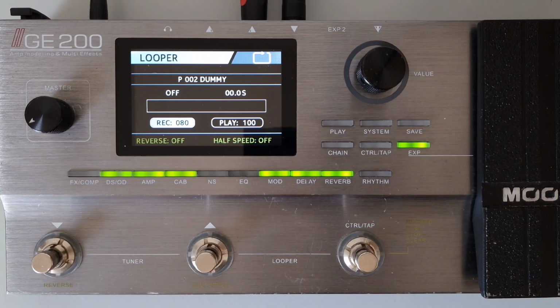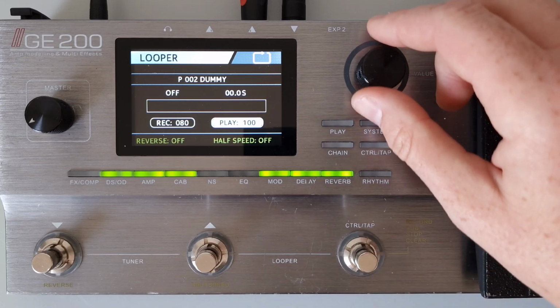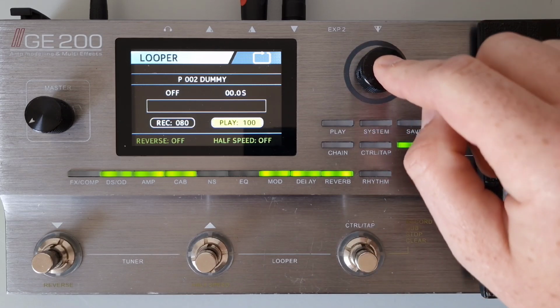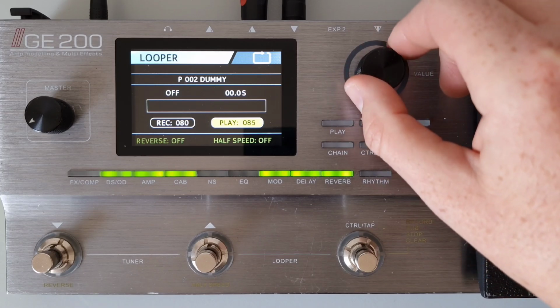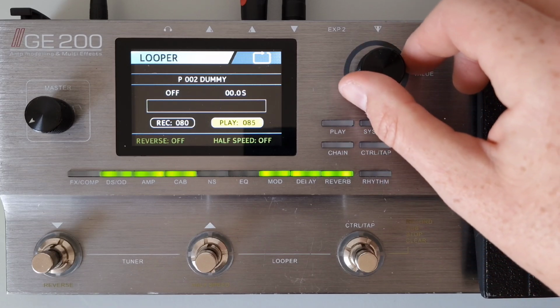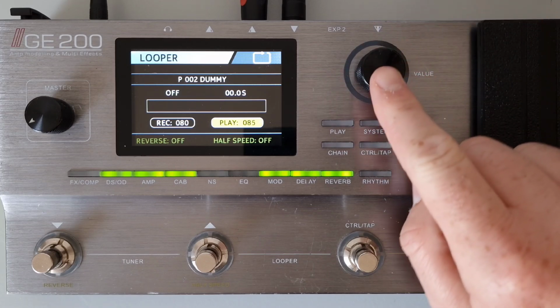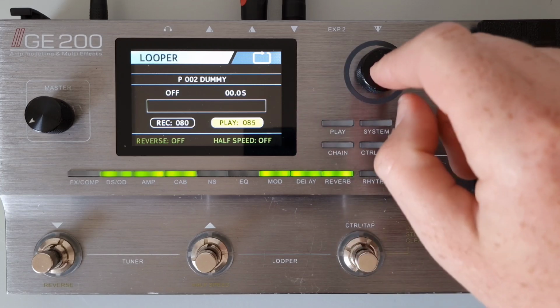On the same screen, you can also use the value knob to select play. Press down to edit. You can set this between 0 and 100 as well. And this sets the playback volume of the looper. When you're finished, press down on the value knob again.